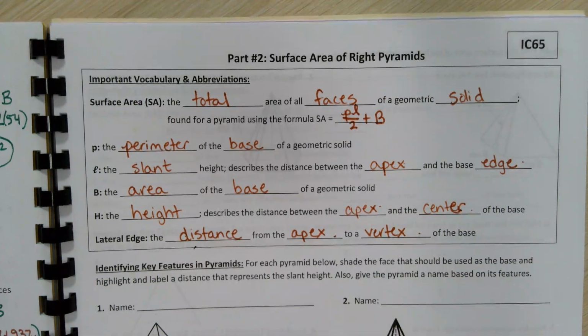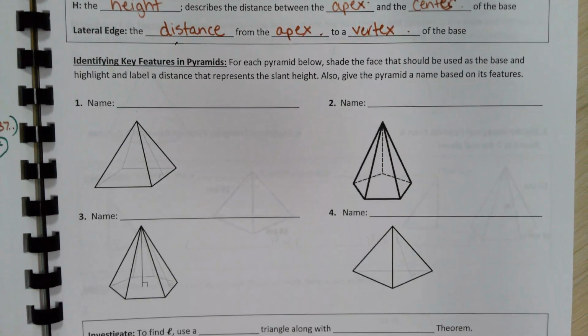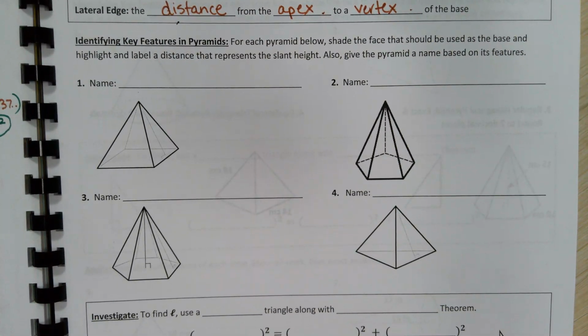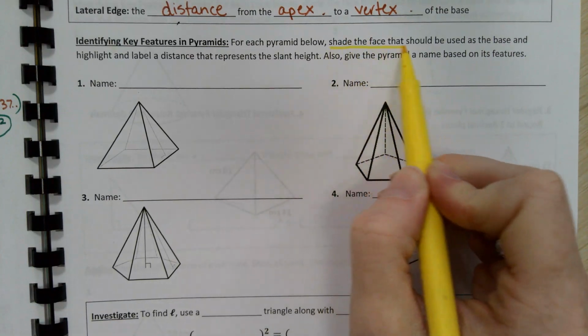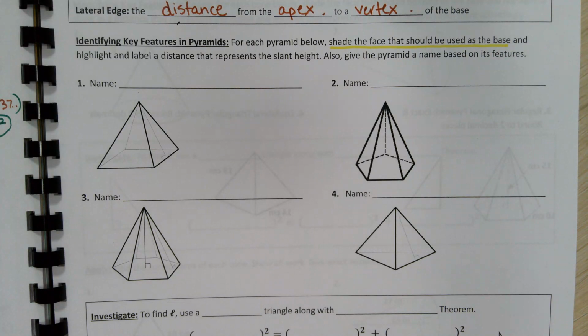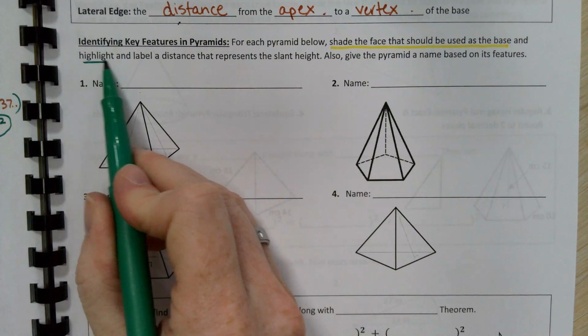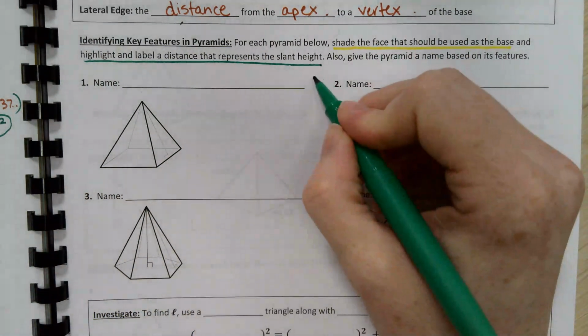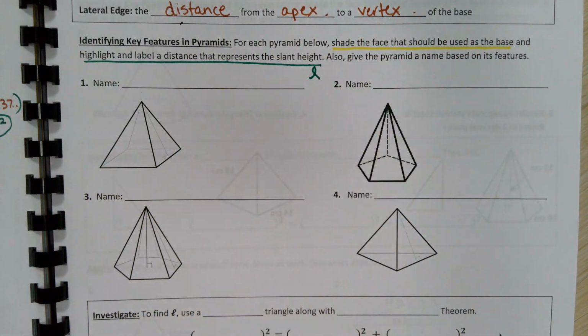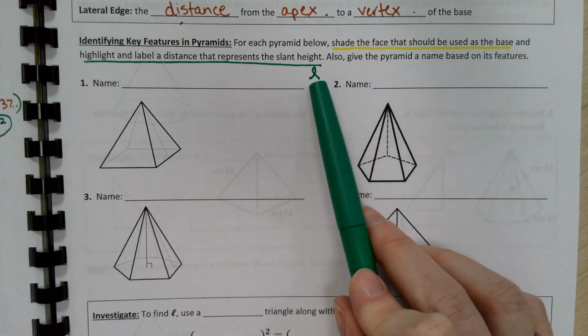Okay, let's take a look at identifying these key features in some pyramids. So for each of the pyramids below, we're going to shade the face that should be used as the base. I'm going to continue to use yellow for my shading. And then we will highlight and label a distance that represents the slant height. Okay, slant height, that's going to be that cursive L. I might also label the capital H height and maybe the lateral edge on a few of these just so that you can see how they're different. But what really matters for us when we're doing surface area is identifying the base correctly and identifying the slant height correctly.